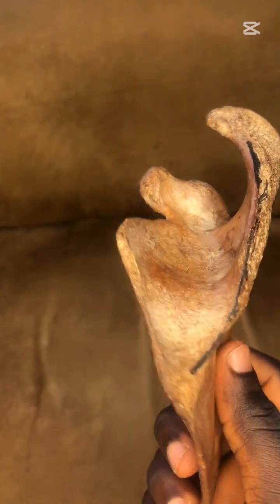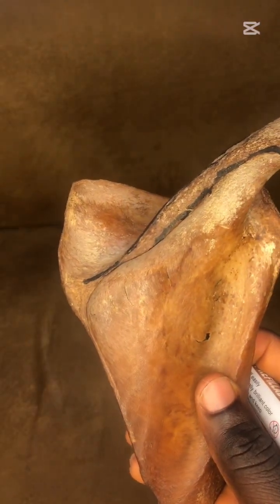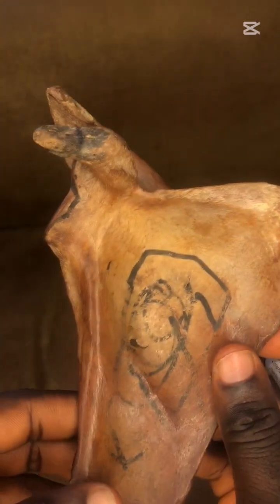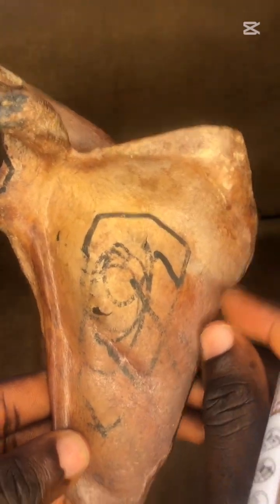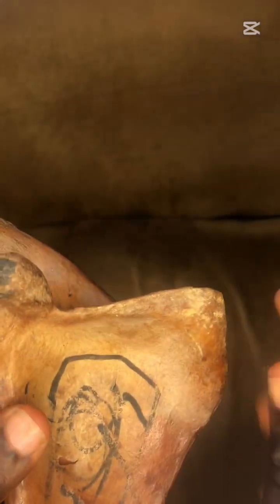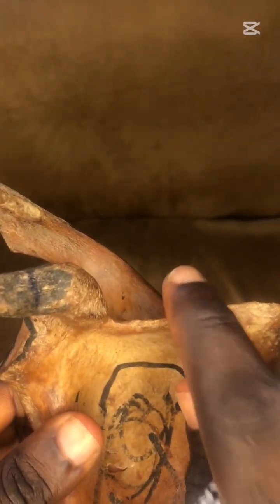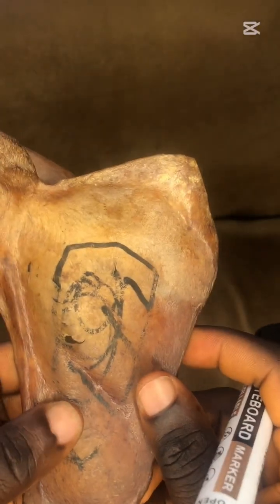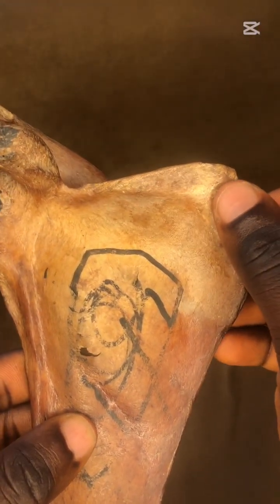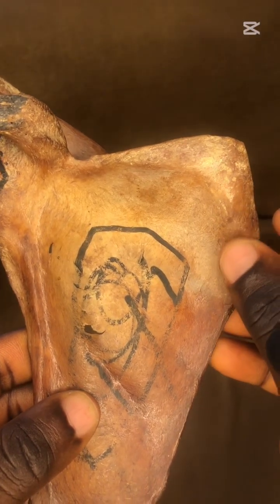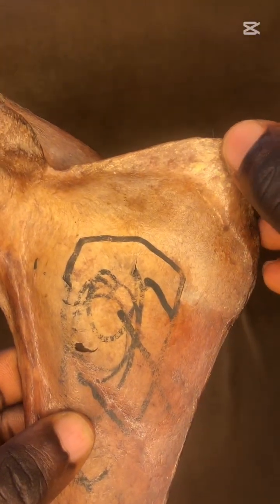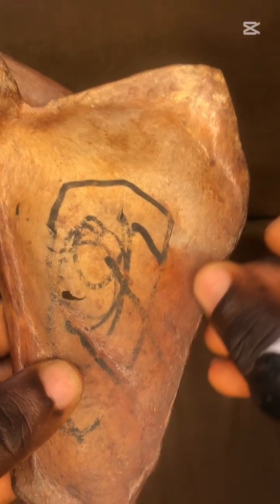The scapula has what? It has 3 borders, right? So this is the medial border. This is the lateral border. This is the superior border. So the medial border on its costal surface, that is the anterior surface, gives site of attachment of the serratus anterior muscle.